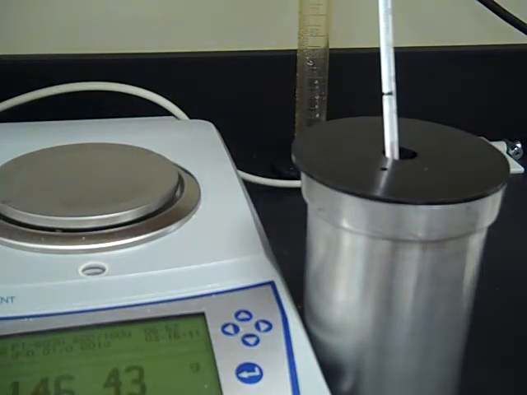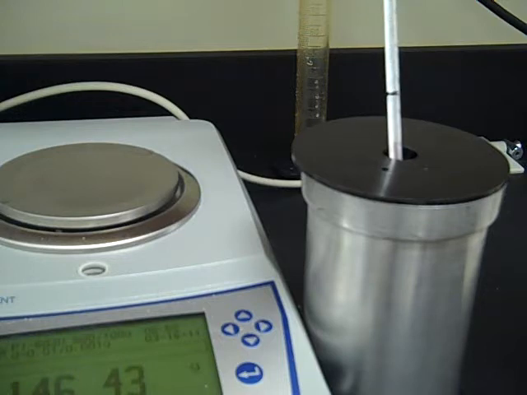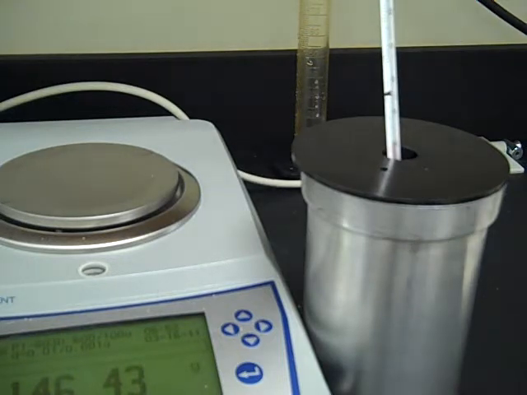The temperature of the water in the calorimeter is 21.0 degrees Celsius. We're going to record this: temperature in the calorimeter, 21.0 degrees Celsius.